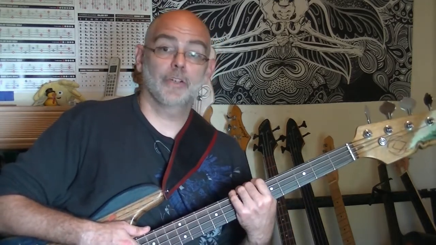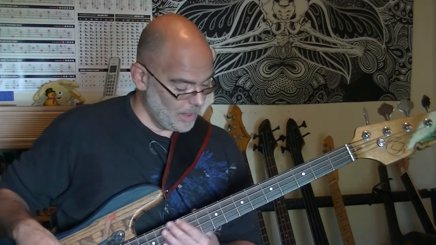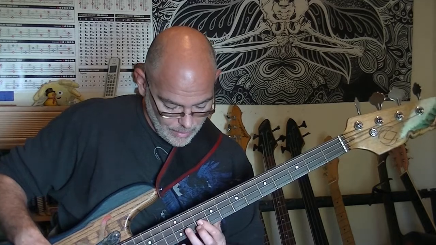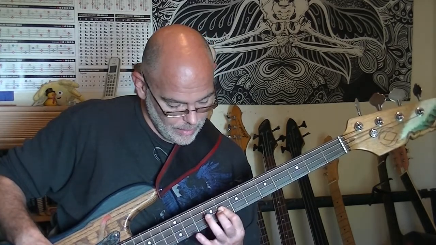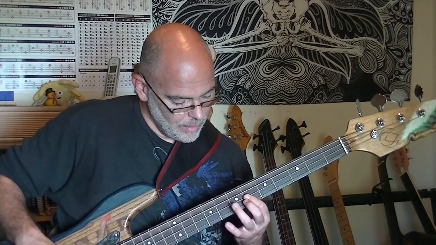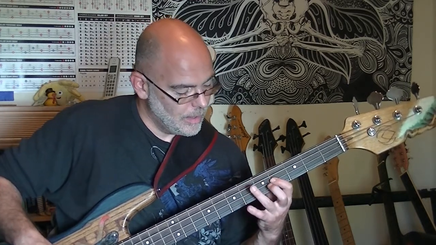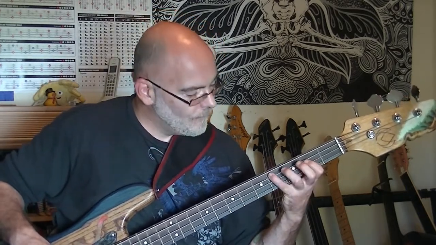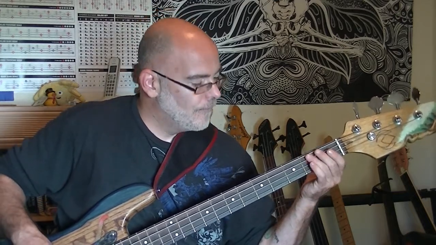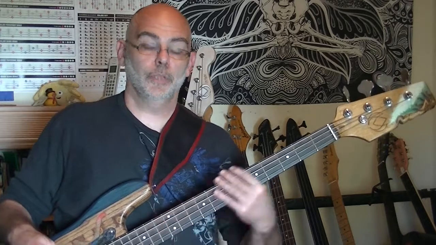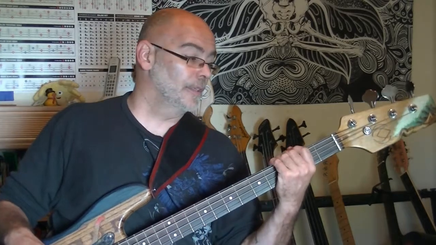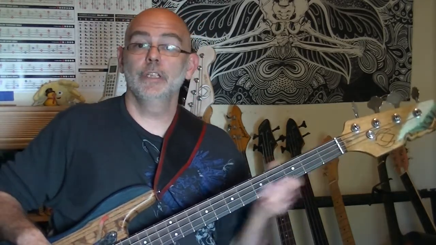That's the major triad, the root on top. For the first inversion, you can literally run from the 12th fret all the way down, and you'll hit every note in the cycle as it ends on the G.